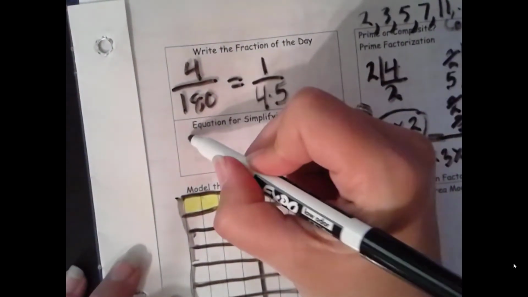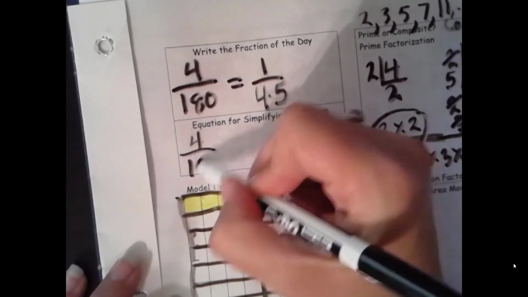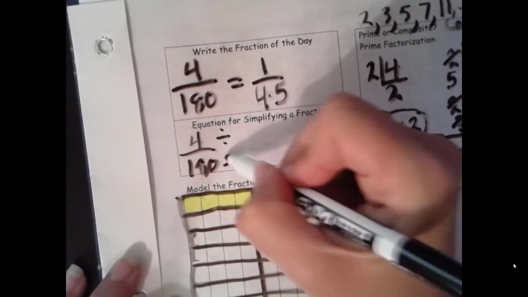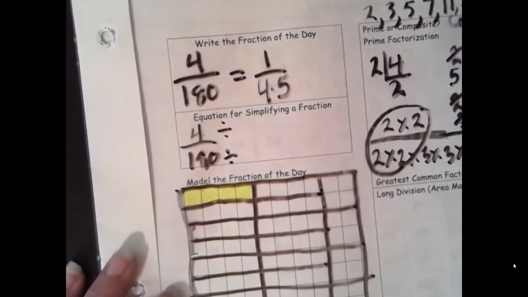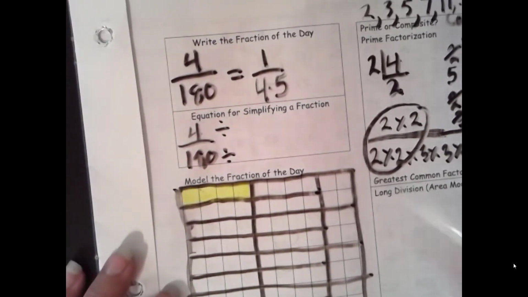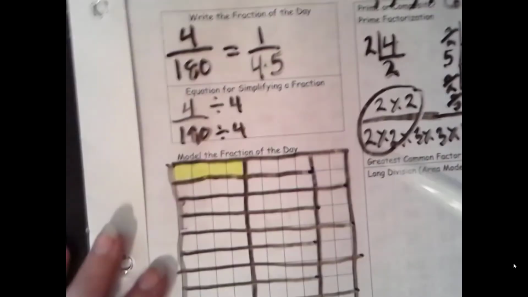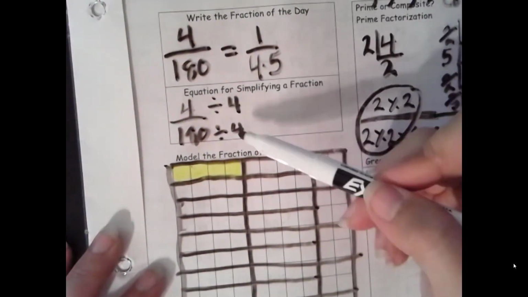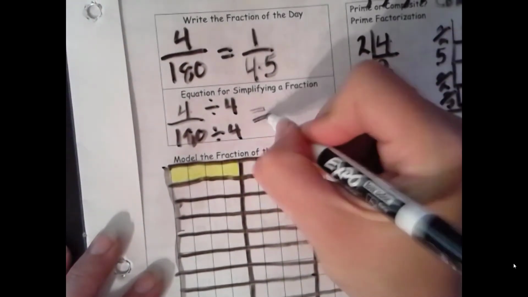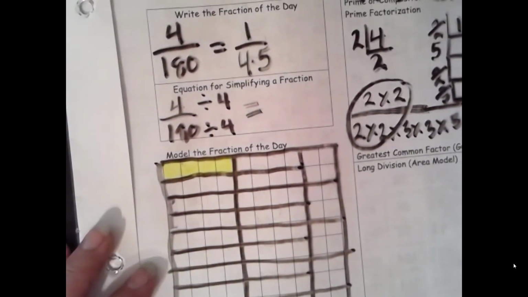Okay, I proved it with my model. Now I need to prove it with my algorithm here. So I am going to divide everything by my greatest common factor, which is 4. I did the shaded in groups of 4 and everything else in groups of 4. Those are always going to be the same amount that I'm dividing by.